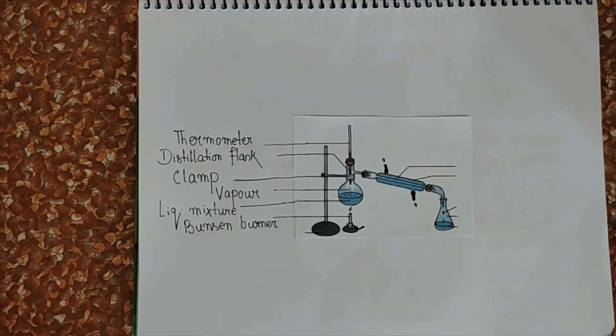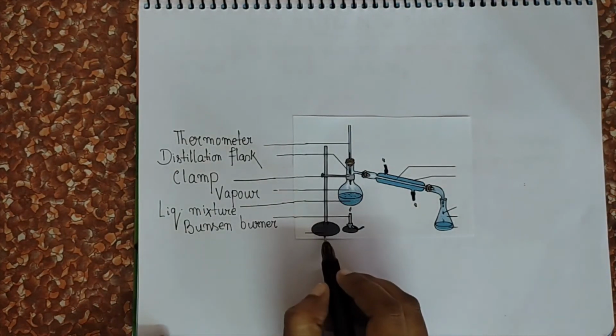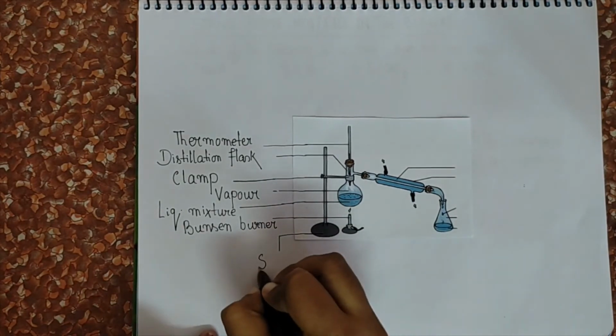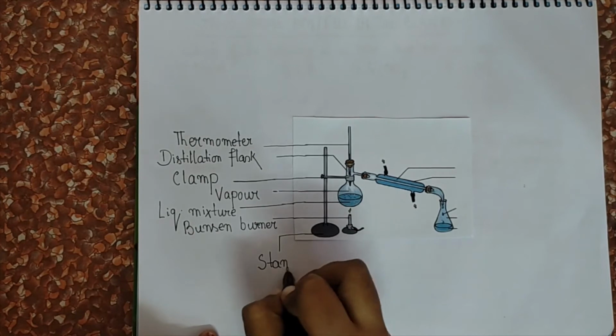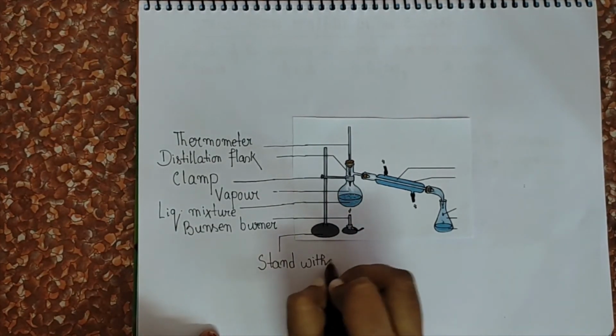So how will it go to the vapor state from its liquid state? We have to heat it, that is why a Bunsen burner is required. And what is this? This is the stand with clamp, to hold the whole apparatus.